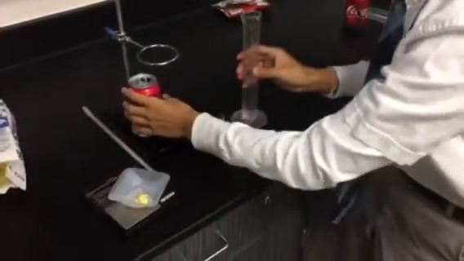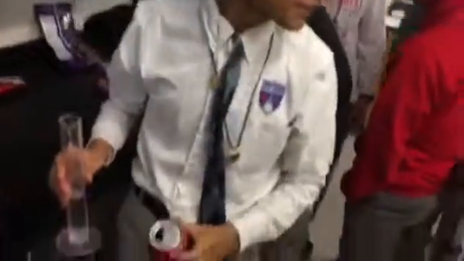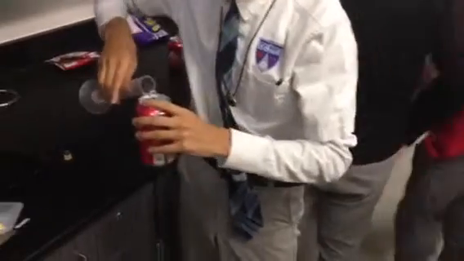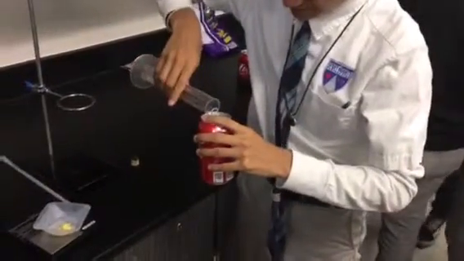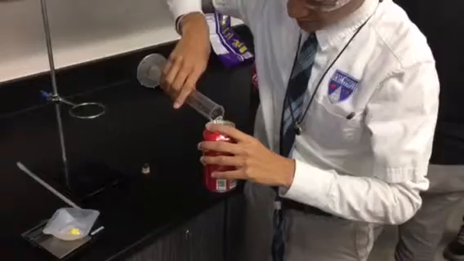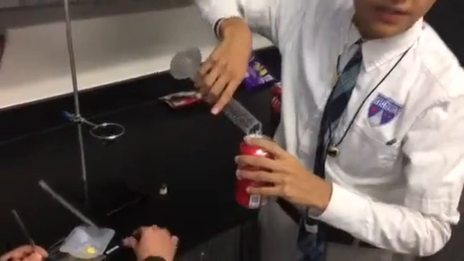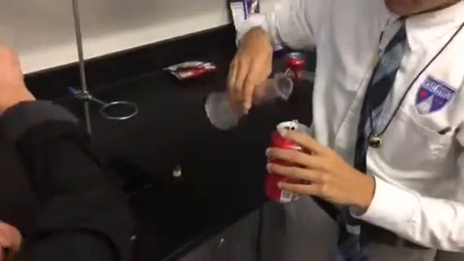There it is. Now we put it in the can. And then after that, you have to measure the temperature of the water. So far, it's just 50. The temperature of the water, yeah.